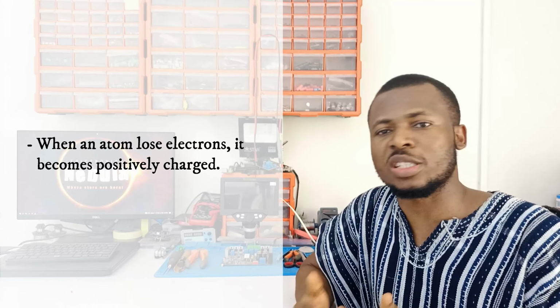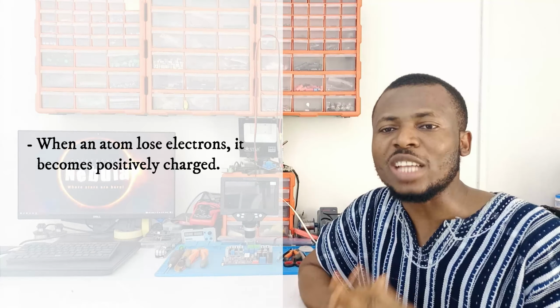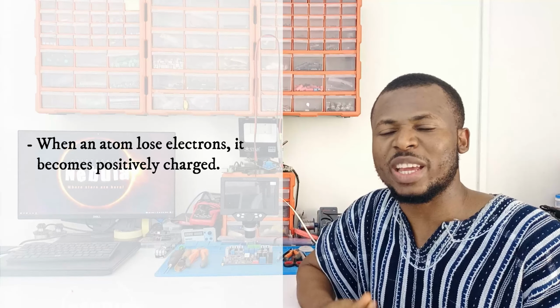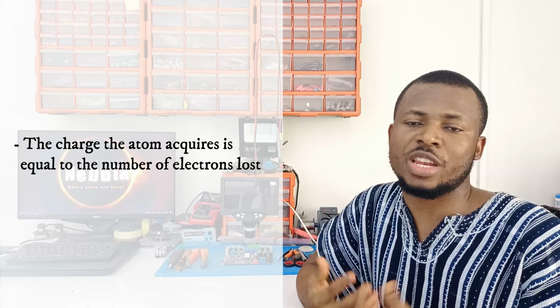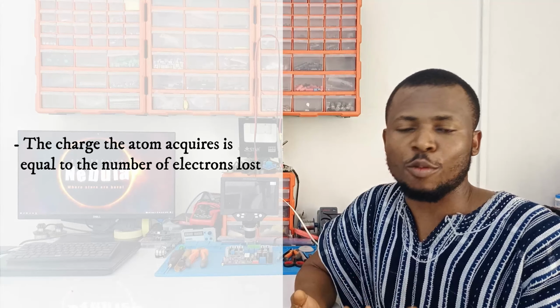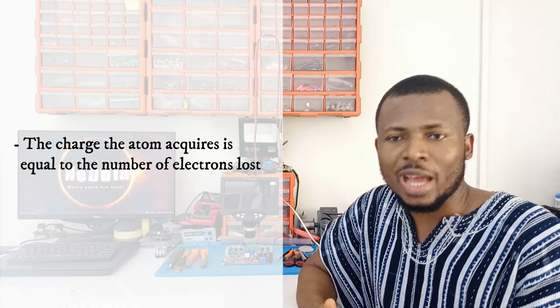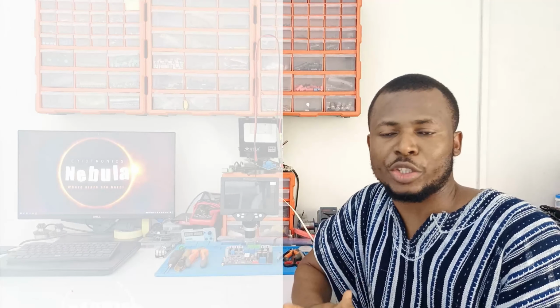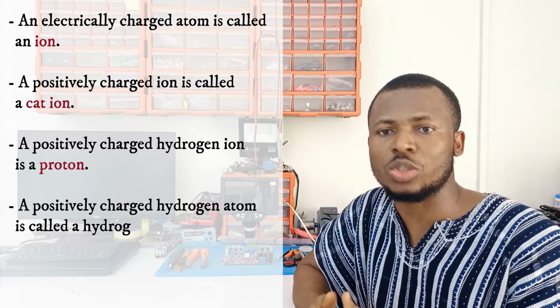When an atom loses electrons, it becomes positively charged. I hope you know why. When an atom loses electrons, it does not lose protons, so it develops a net positive charge due to the electron-proton imbalance. Now, the charge the atom acquires is equal to the number of electrons lost. Therefore, when a single electron is lost, as in the case of hydrogen, the atom acquires a net positive charge. A charged atom is called an ion, and a positively charged ion is called a cation.